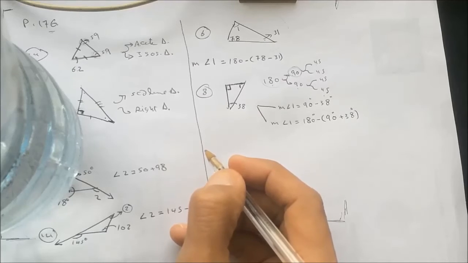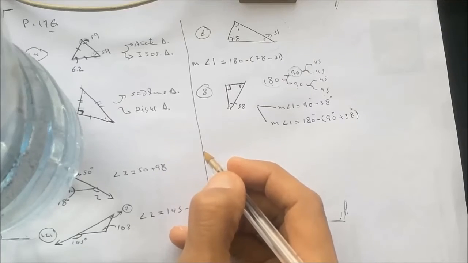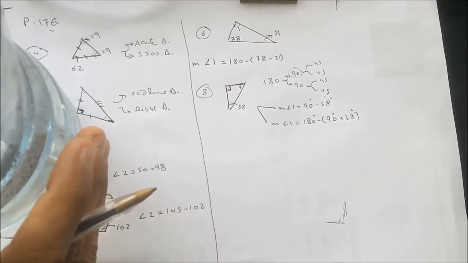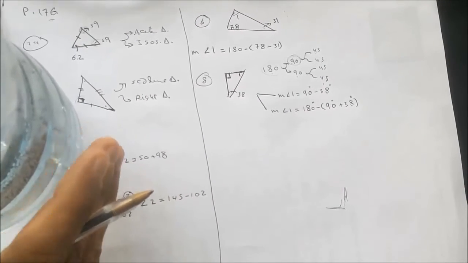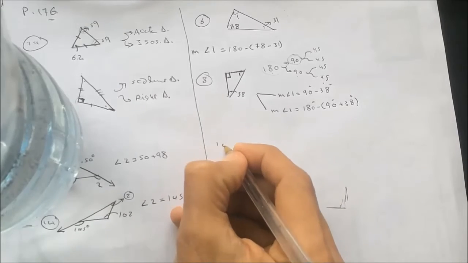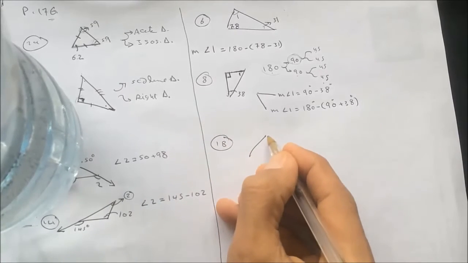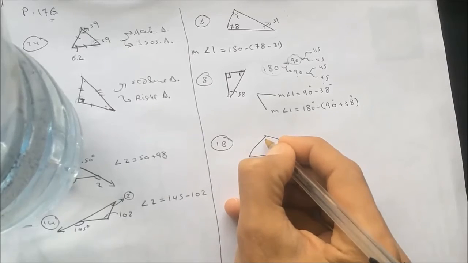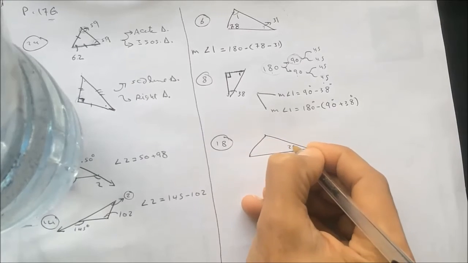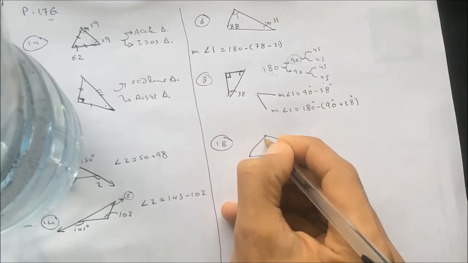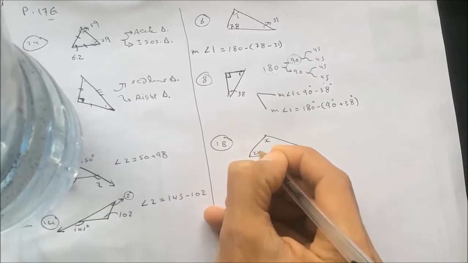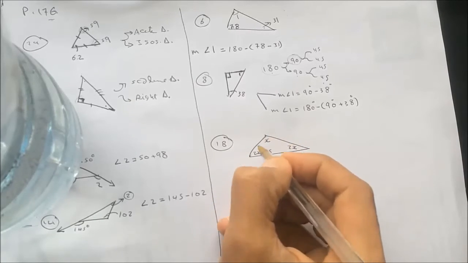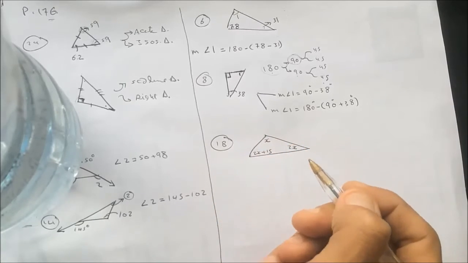Okay, let's try to use algebra and geometry. Also, all of them is math in the end, so you don't need to separate them. Okay, for example, in question number 18, he draws a triangle like this. He gives me the measures: this is 2x, this is x, and this is 2x plus 15. I need to know the measure of each angle. So how could you know the measure of each angle?